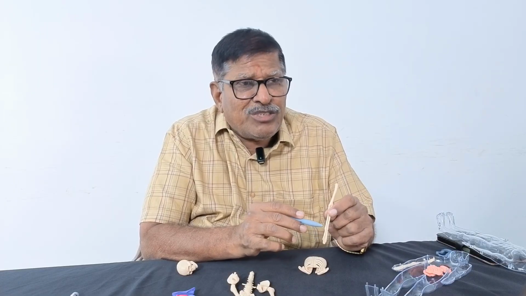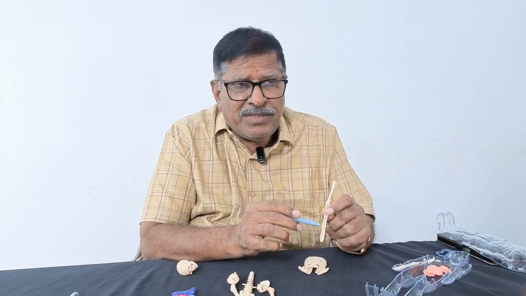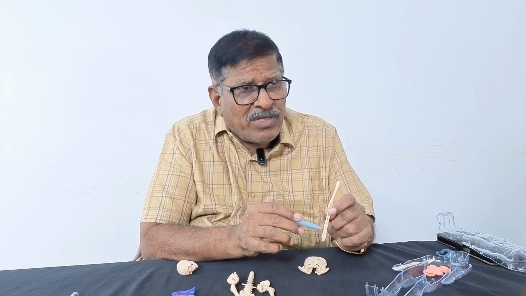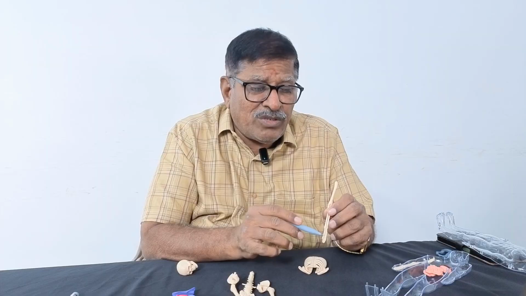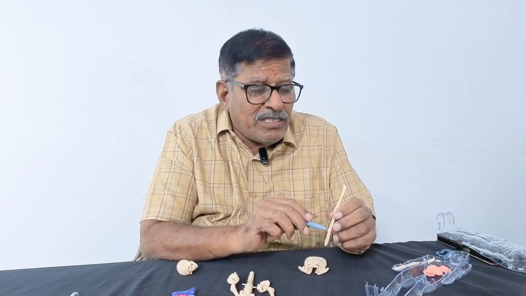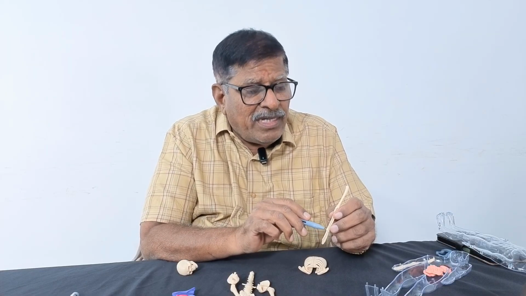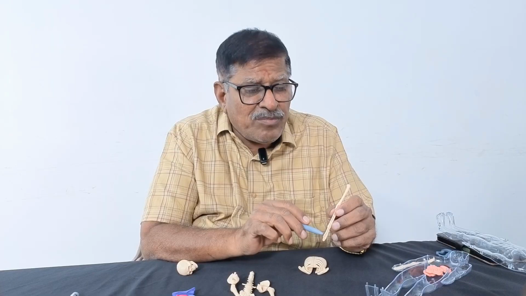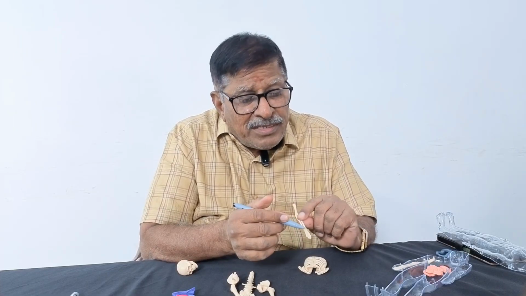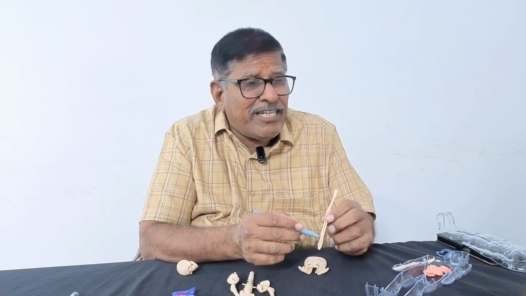So here the arrangement is the wrist contains 8 bones and the palm contains 5, and here we find totally 14 phalanges. And in the case of the wrist, we find the gliding joint, and then in the metacarpals and the thumb region we find what we call the saddle joint.